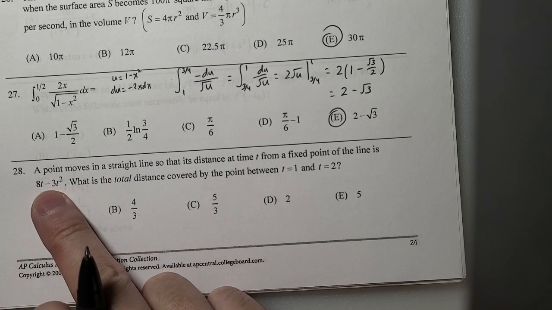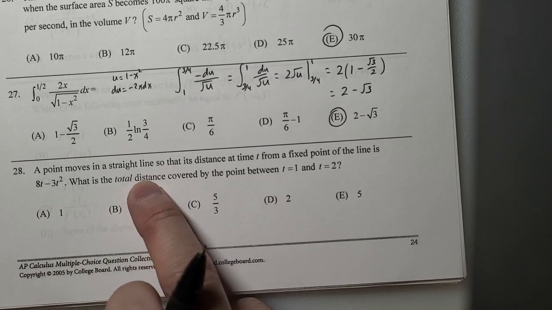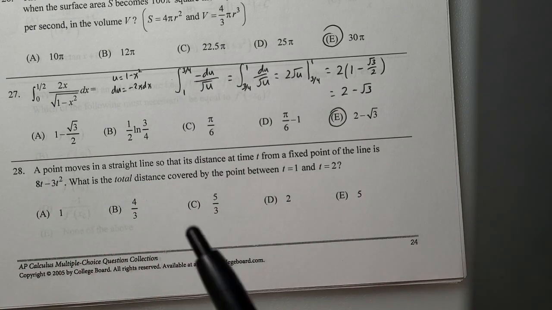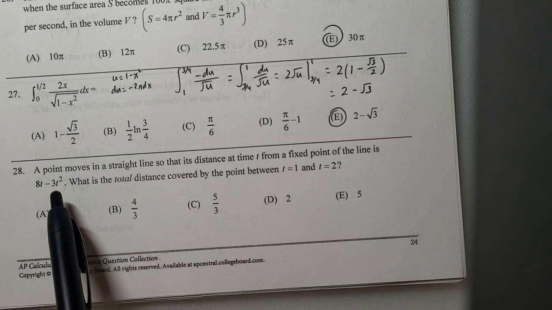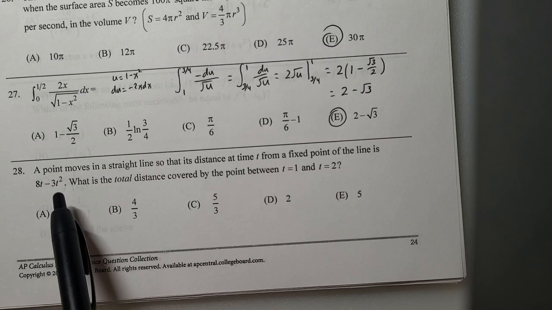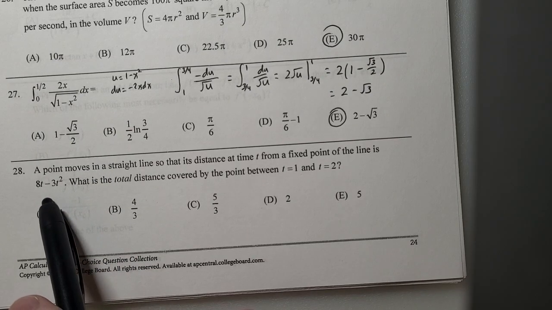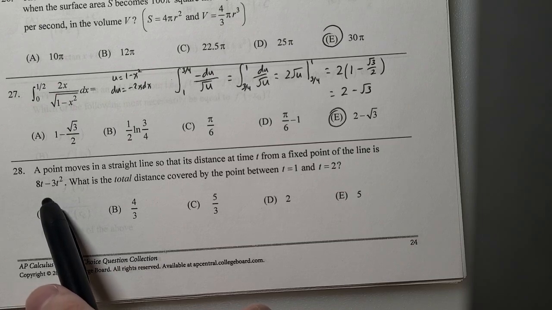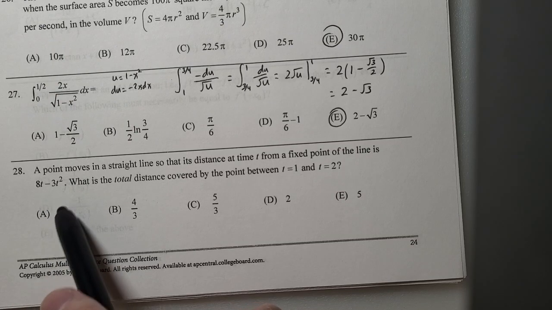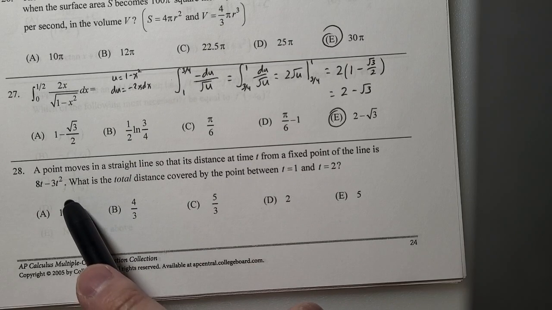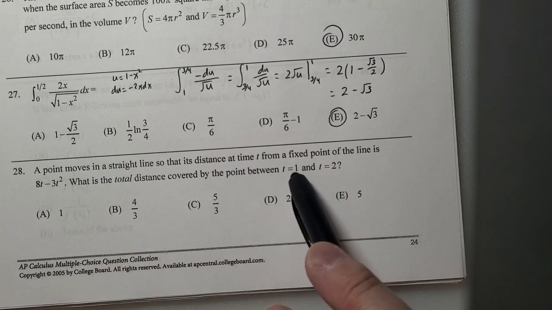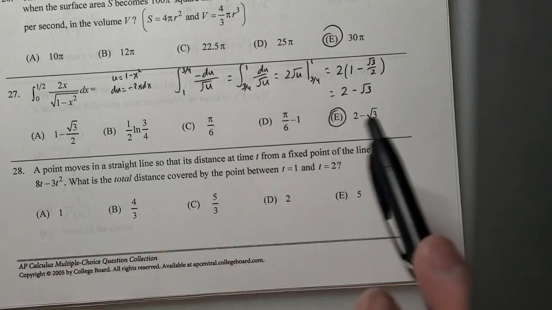Actually, sorry, this is position. To find total distance, we integrate velocity. Sorry, that's a critical error. Because if we integrate distance, then that's not correct, okay? If we integrate a rate, then we get the distance, okay? So, the net change, basically.